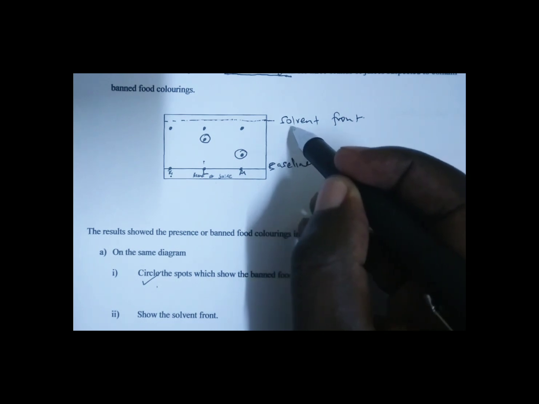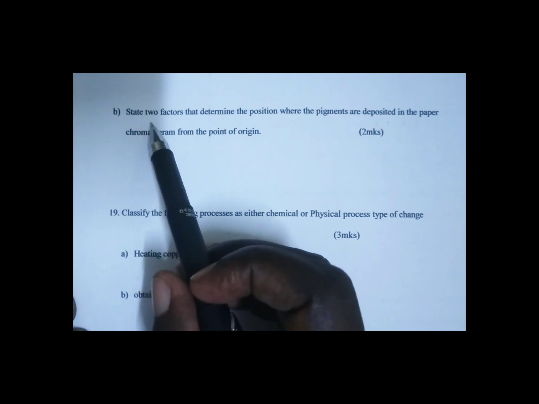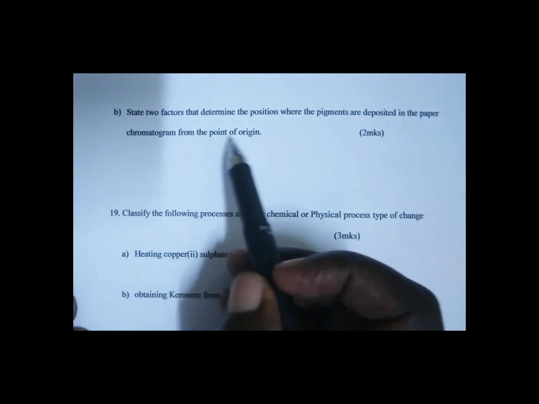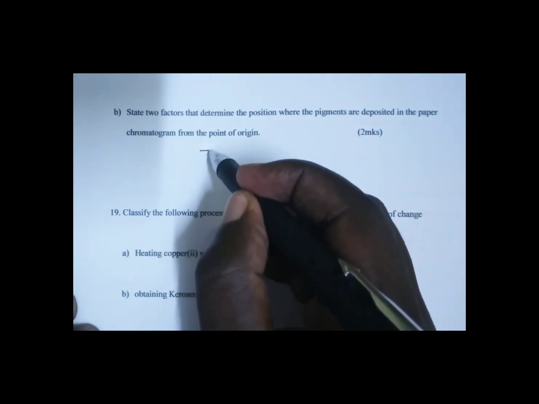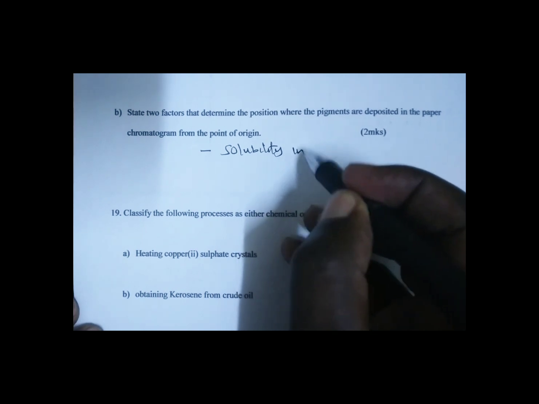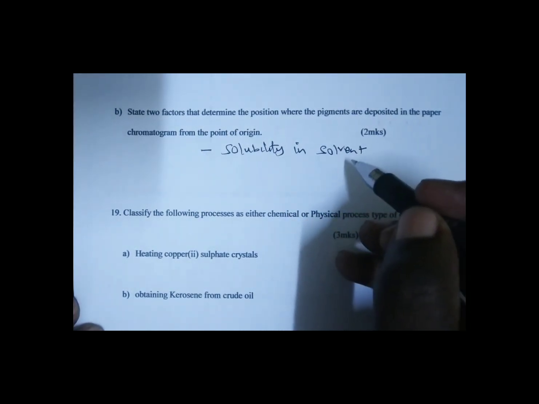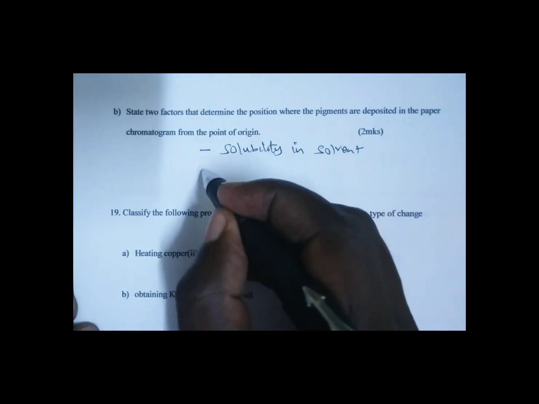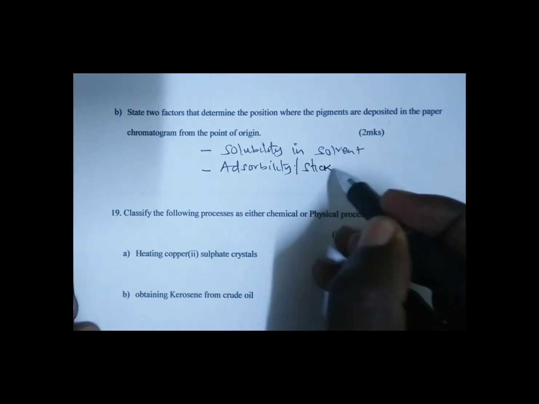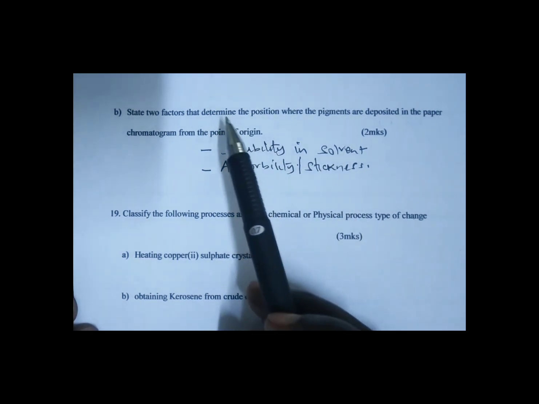The solvent front is the farthest point reached by the solvent. 18b: State two factors that determine the position where the pigments are deposited in the paper chromatogram from the point of origin. One, we base the separation on solubility in the solvent, because different pigments have a different degree of solubility in the solvent. Then number two, we have what we call adsorption, which we can also call the stickiness, the ability of the pigment to stick to an adsorbent material. And in this case, adsorbent materials are used as chromatograms.